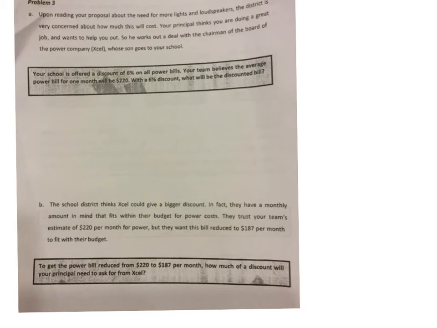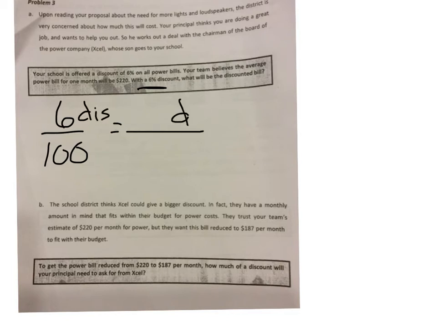So right away I notice my percent, that's my ratio value. So I'm going to go ahead and start with writing that as 6 over 100. And I'm going to label it. It says it's a 6% discount, so I'm going to label that discount. So over here is going to be the discount. And it says the average bill is already $220. So that would be your original cost. Your original cost always goes on the bottom.